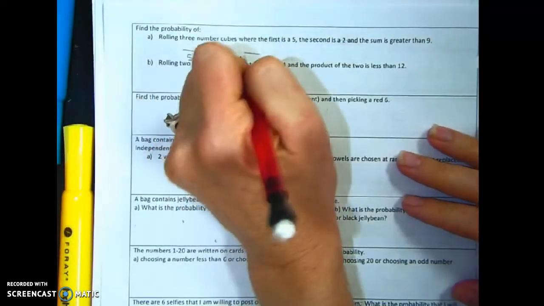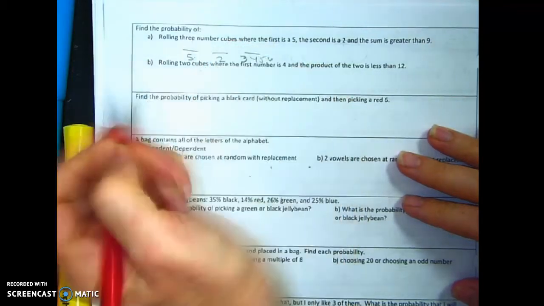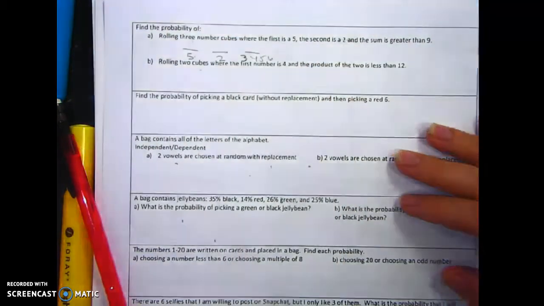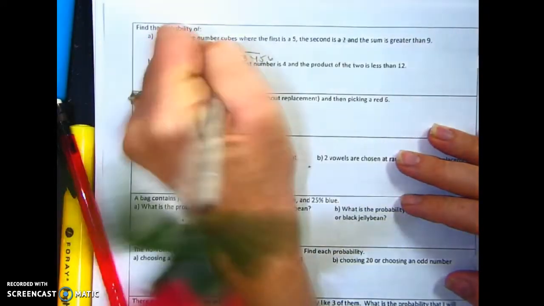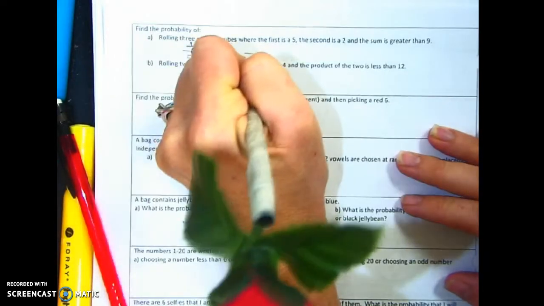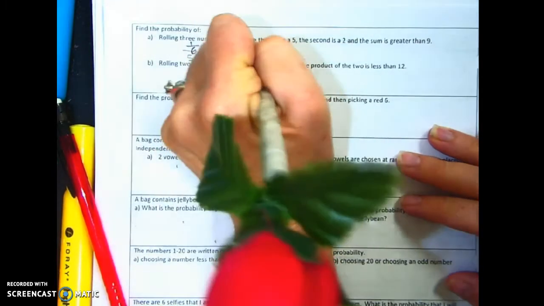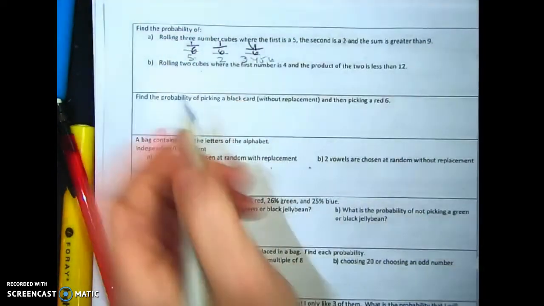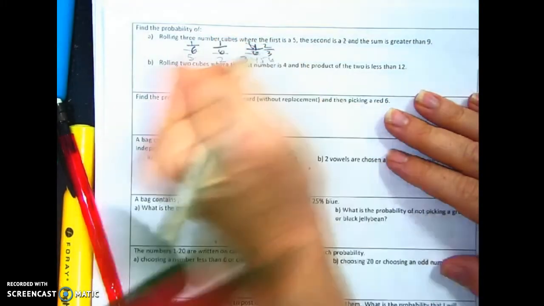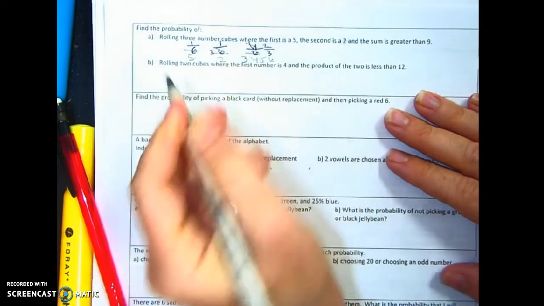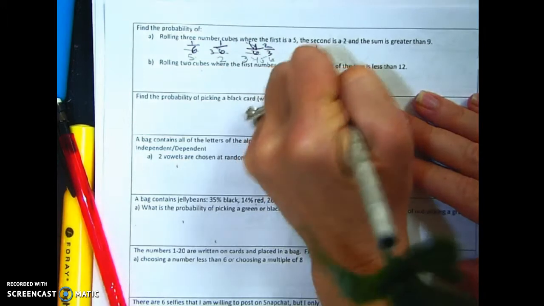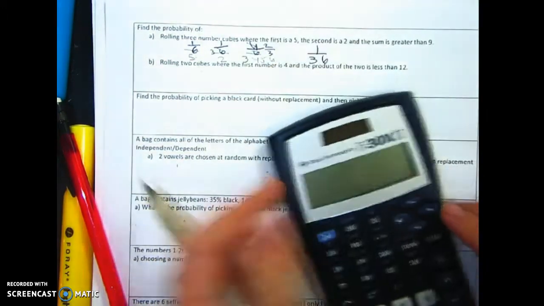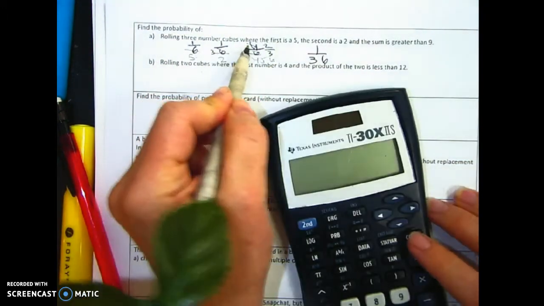So that means it's 3, 4, 5, and 6. If you look, that means that's 1 out of 6 numbers. The 2, that's 1 out of 6 numbers. And this is 1, 2, 3, 4 out of 6 numbers. Okay? So this is where you can simplify here if you want, and that'd be 1 over 36. Or you can go 1 times 1 times 1 is 4.